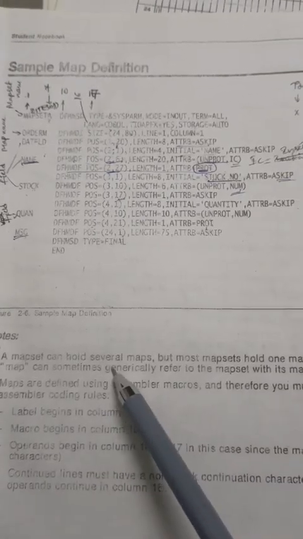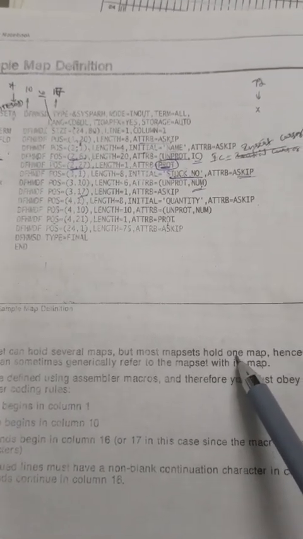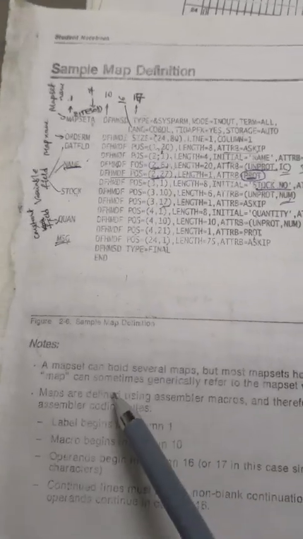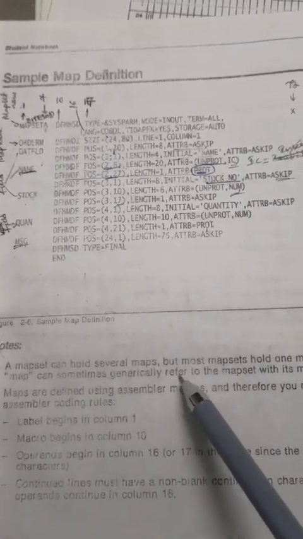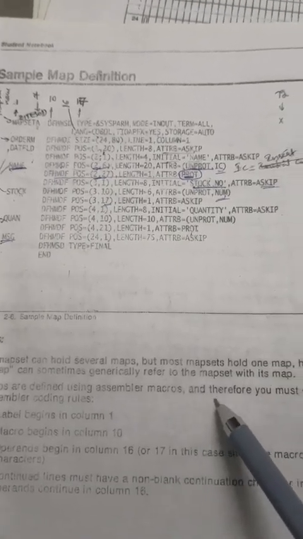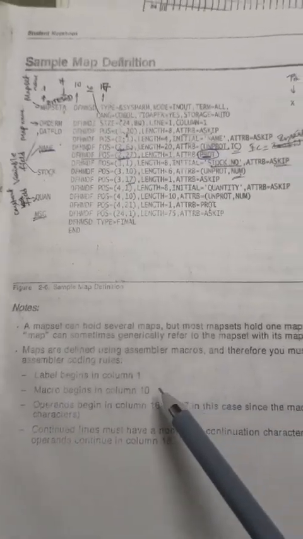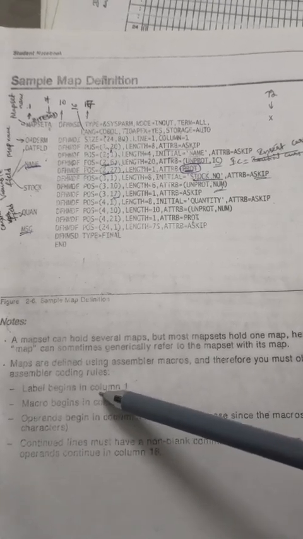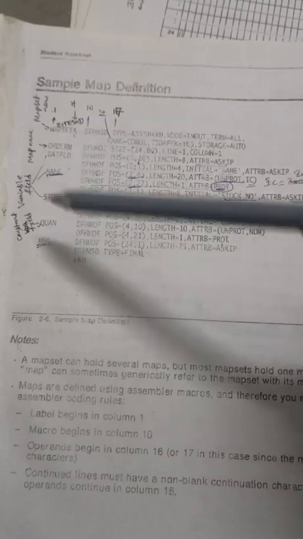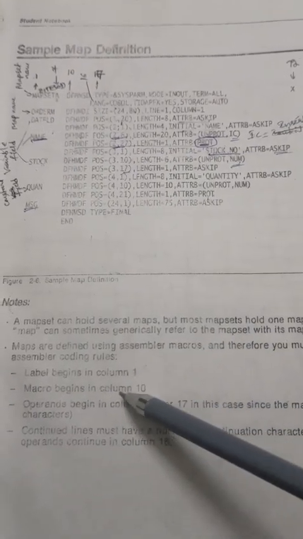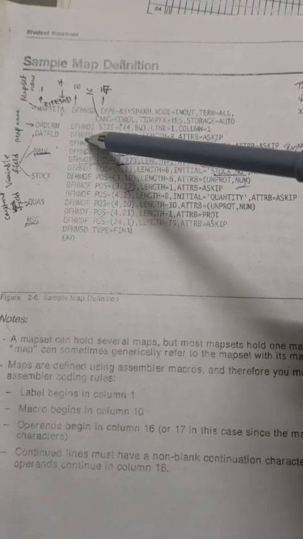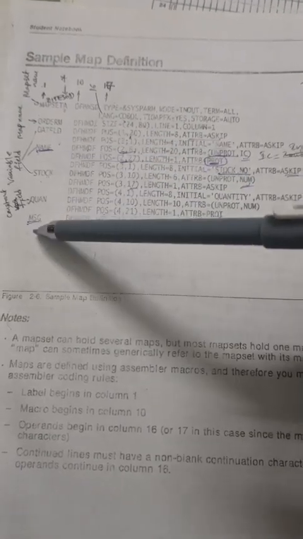We can see that a map set can hold several maps, though most map sets hold one map. Sometimes we generally refer to the map set as containing a map. Map sets are defined using assembler macros, and therefore you must obey the assembler coding rules, and labels must begin in column 1. Whatever map set labels we call, these are labels, and macros like DFHMSD are macro names.